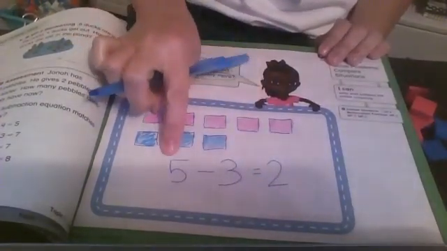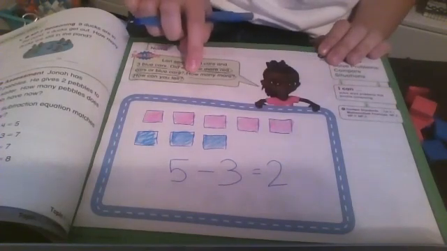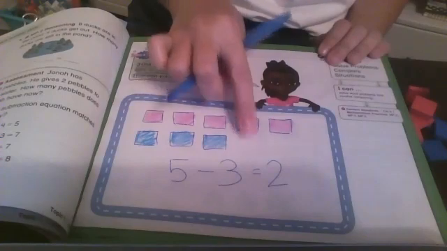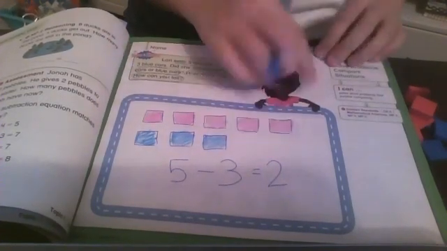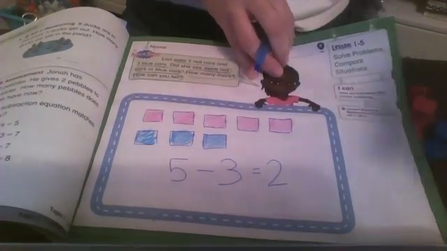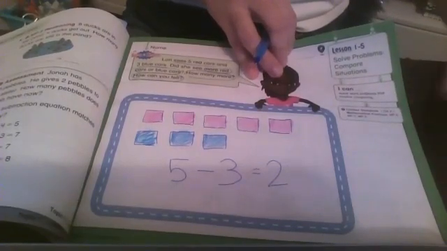Okay, so 5 minus 3 equals 2. So when they ask how many more, I'm showing it here visually, and I'm also writing it here in my equation. Okay, all right. If you need more time on either the picture or the equation, go ahead and pause the video now.